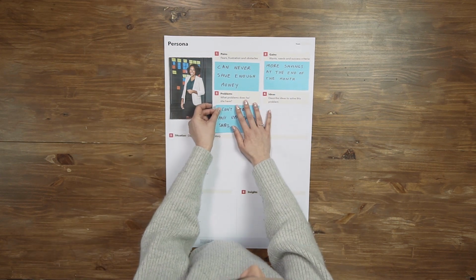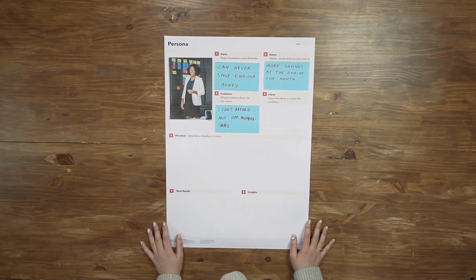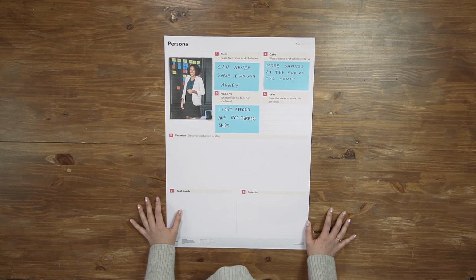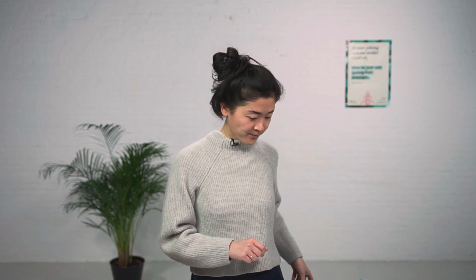A clear problem that was also shared with us is that they can't afford gym memberships. It's just at the moment out of their reach because they have other things to spend on, and they simply don't find the means to cover the expenses around the gym.